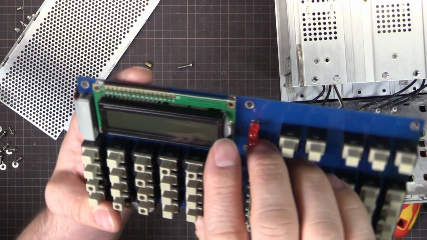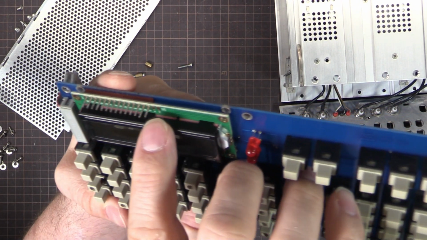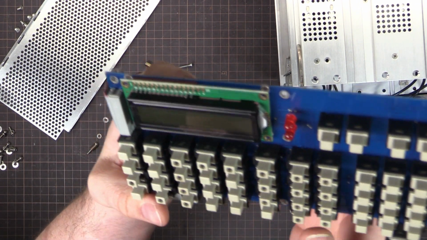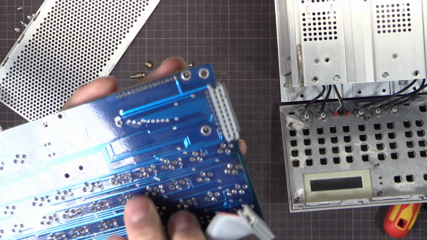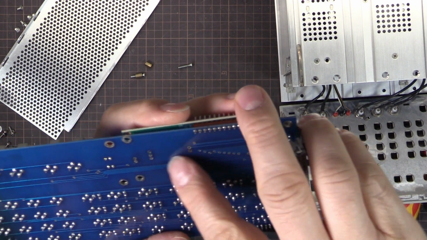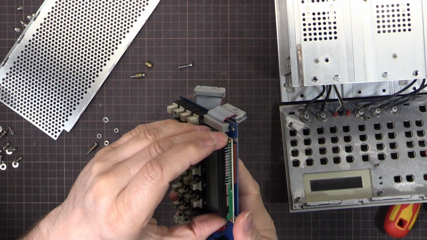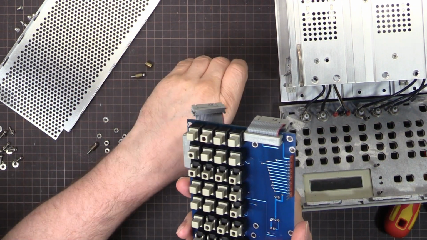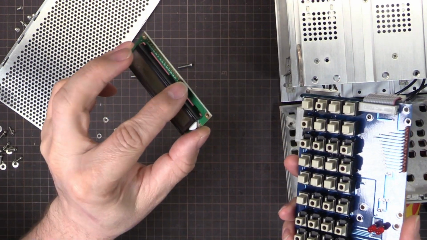You can see here, you've got all the pins coming through, but there's two there that aren't being used. That's for the backlight, and that's going to be connected to the two pads just there. That's where the old inverter used to be. So we'll have to wire from those two pads on the right hand side.